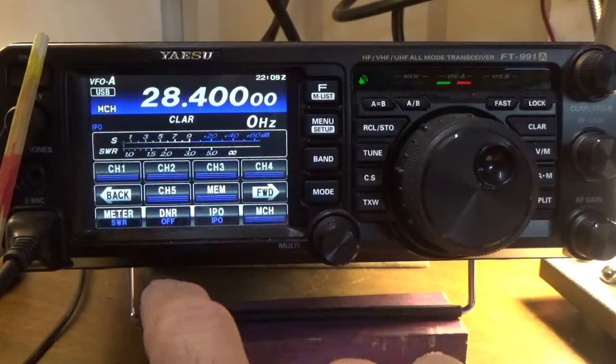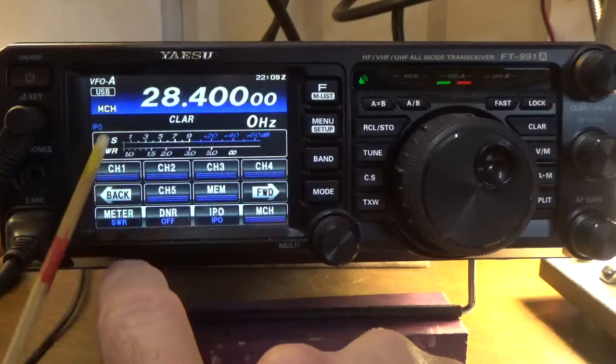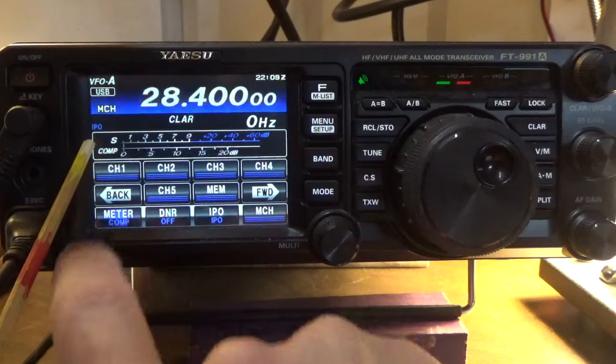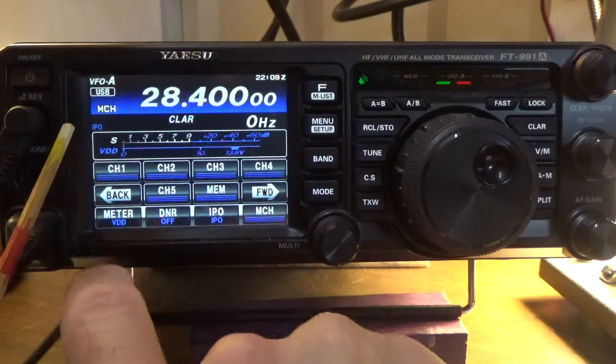The other thing too, I'll show you real quick here, is you can actually toggle. I always leave mine on SWR so I can see what the SWR is coming back on the radio, but if you wanted to change that to power, you could.